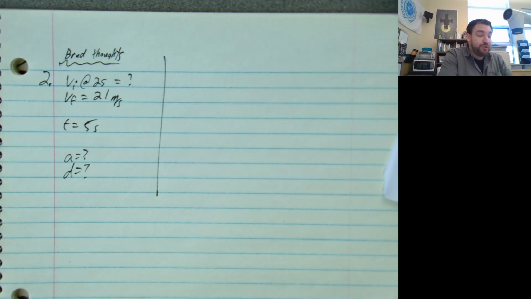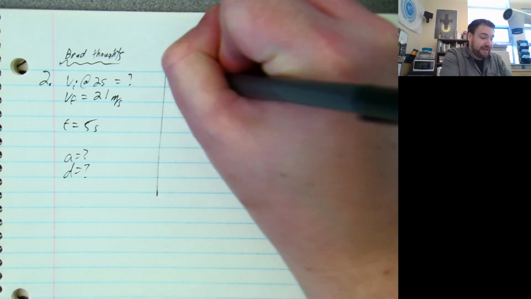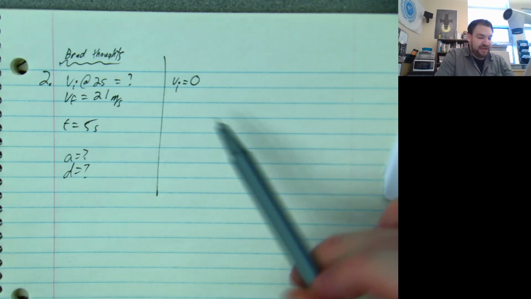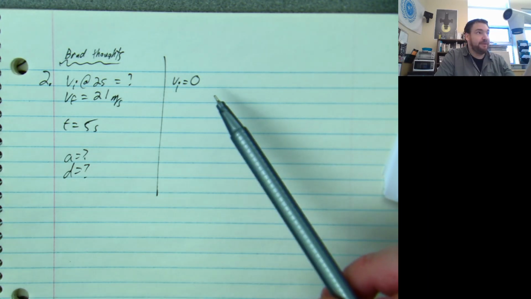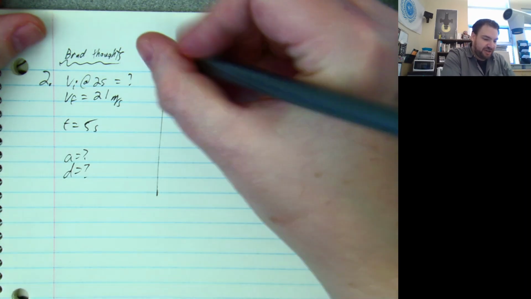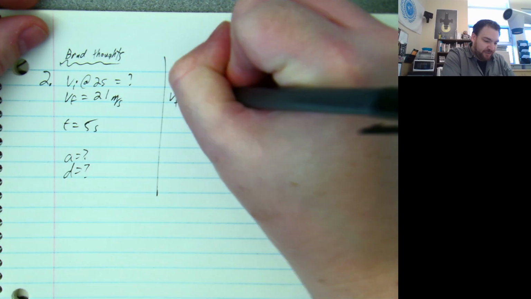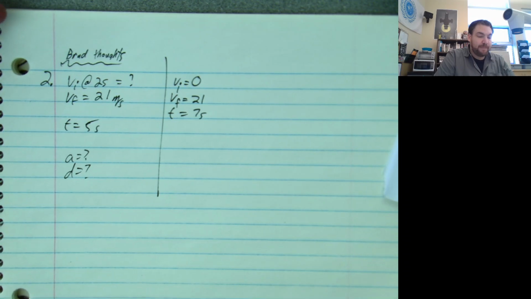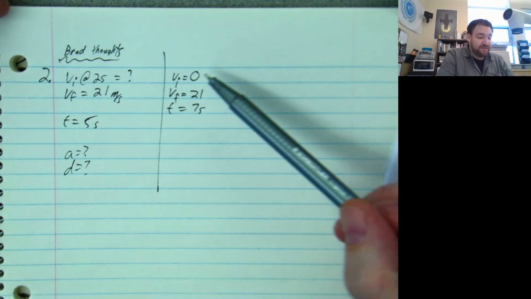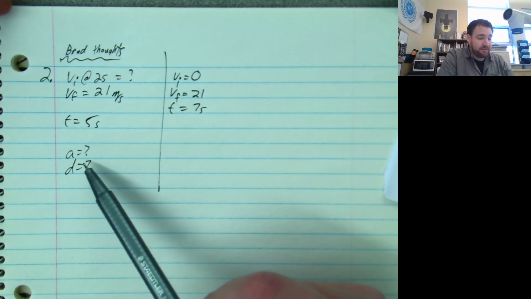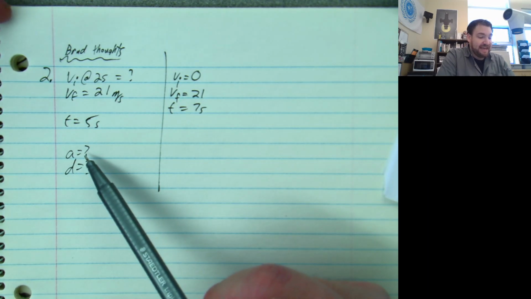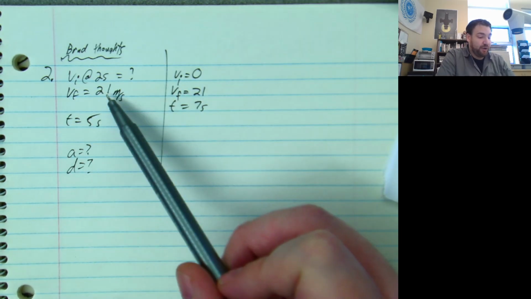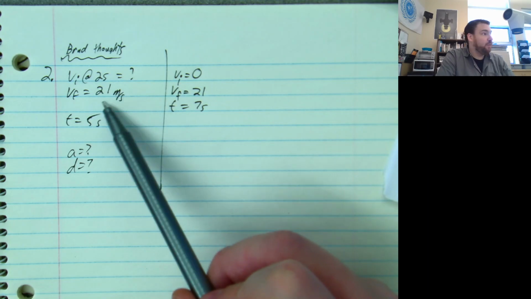What we could do, though, is consider the beginning, like what you said there at the end. If you say I want the initial velocity to be 0, then we have a meaningful piece of information, and we know the final velocity is 21, and we know the time is 7 seconds. We can use this information to find A, and then we can go back and do what you suggested originally.